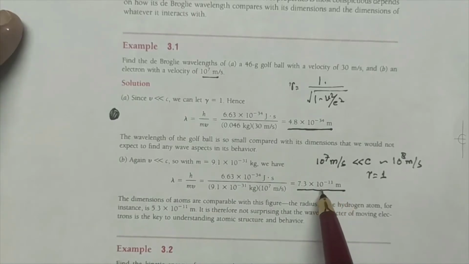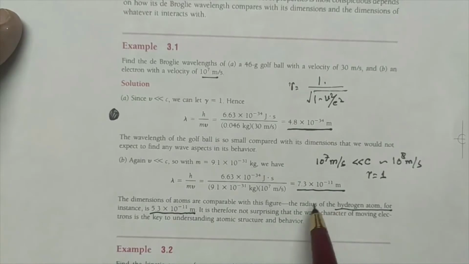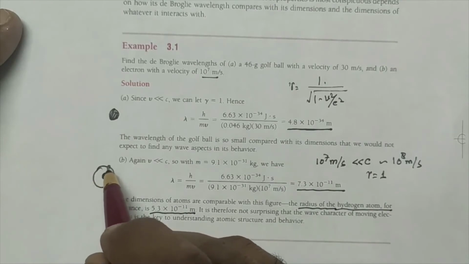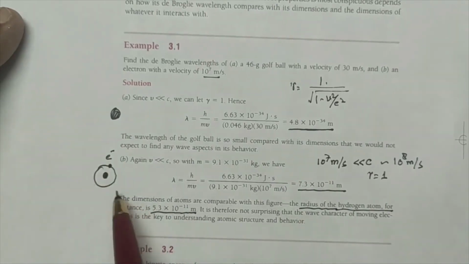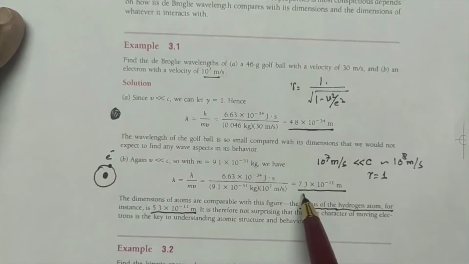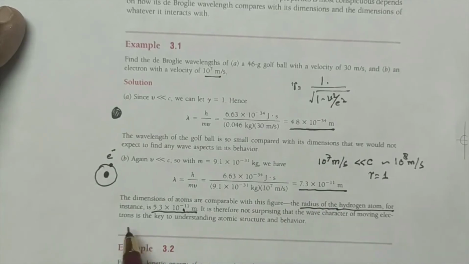But suppose, in the hydrogen atom for instance, 5.3 × 10 to the power minus 11 meter is the radius of the hydrogen atom, with the nucleus and the electron here. So the wavelength associated with this electron is about 10 to the minus 11 meter. So the de Broglie wavelength associated with the electron is comparable with the radius of the system in which this electron is revolving. It is therefore not surprising that the wave characteristic of the moving electron is key to understanding the atomic structure and behavior.